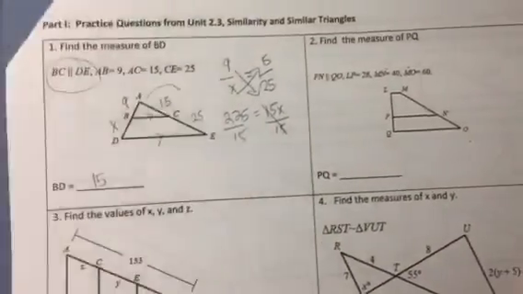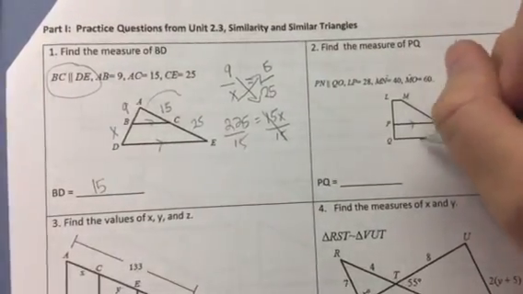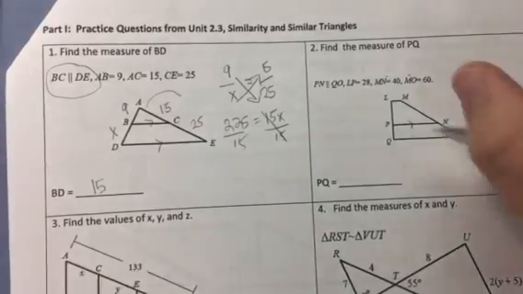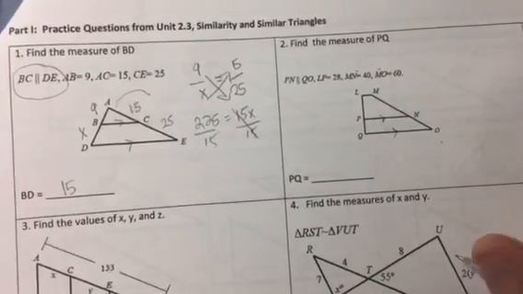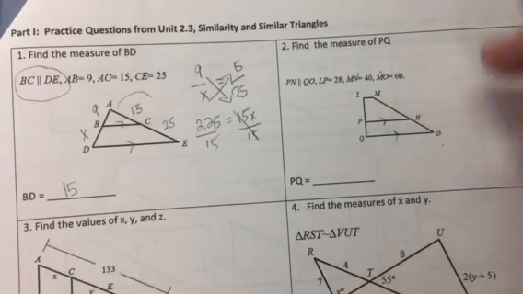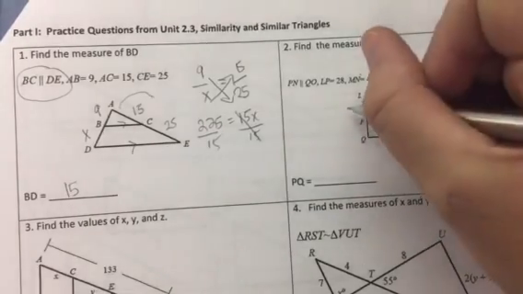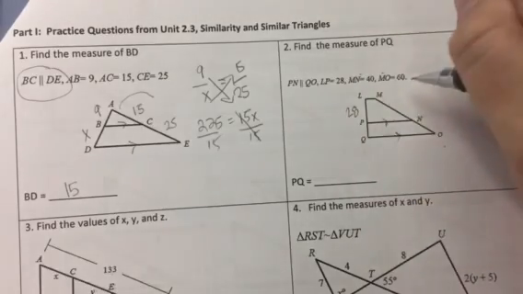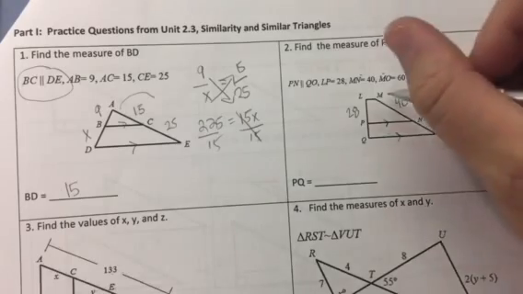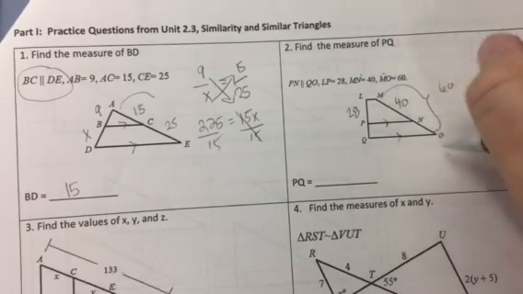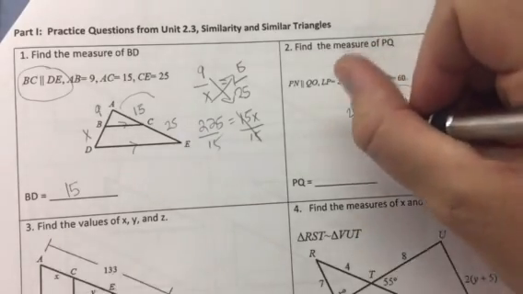All right, number 2, you're asked to find the measure of PQ. Again, we have two sides that are parallel of these trapezoids, or assuming they're trapezoids, I should say. We're told that LP is 28, MN is 40, MO is 60. So if this whole thing is 60, we know NO must be 20, and then we're asked to find PQ.